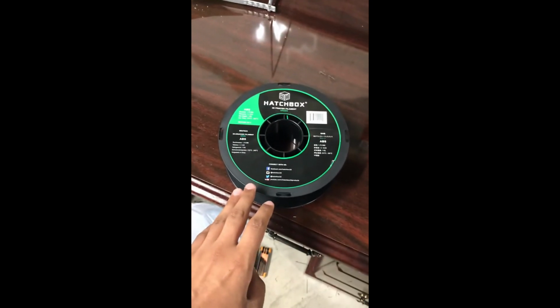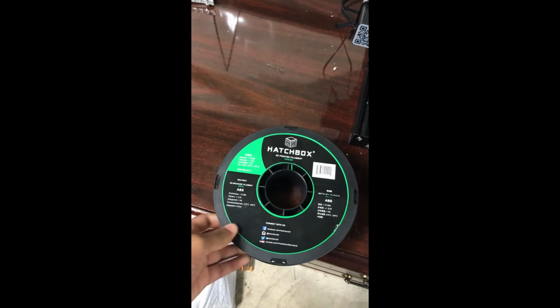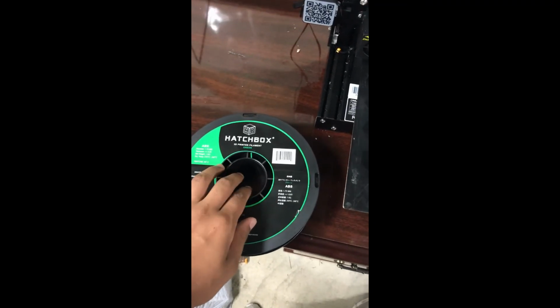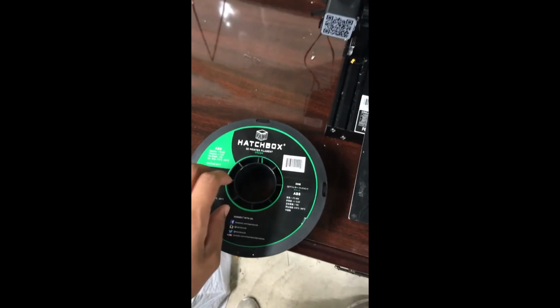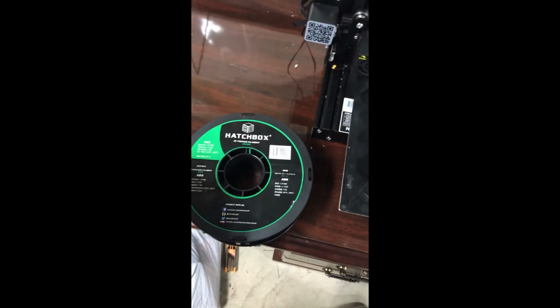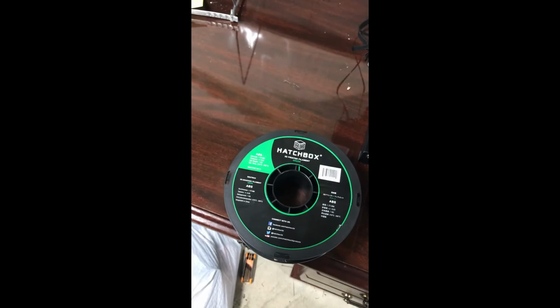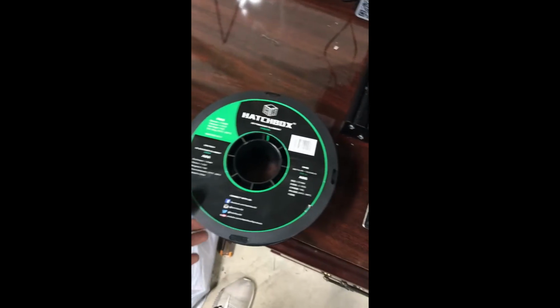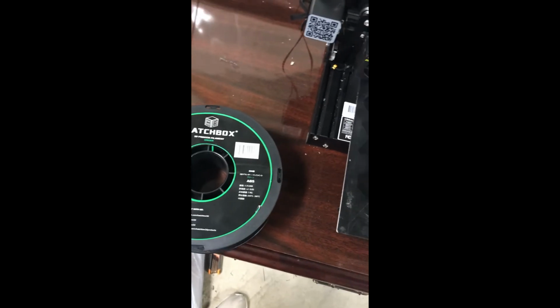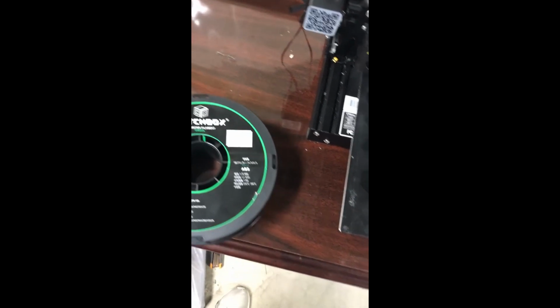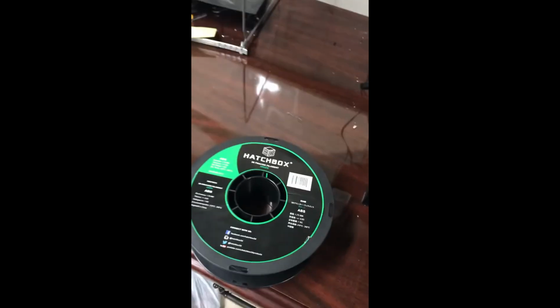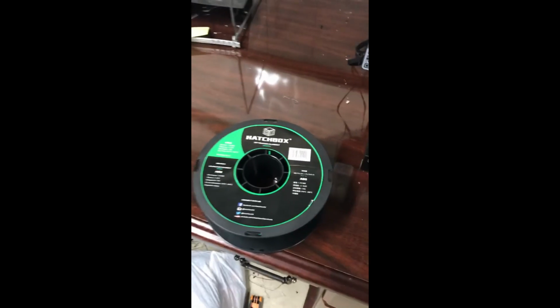ABS pros: obviously it's more structurally sound. It's better for mechanical parts as it holds up better under stress. Cons, though, very hard to work with. A lot of finicking around, specific temperatures and settings and speeds, and so you'll have to play around with it. But once you do get the settings, it does work pretty well, and it does print very well. But a lot of times it can change, and you'll have to change the settings over time and make sure that you get your settings right for a perfect print.